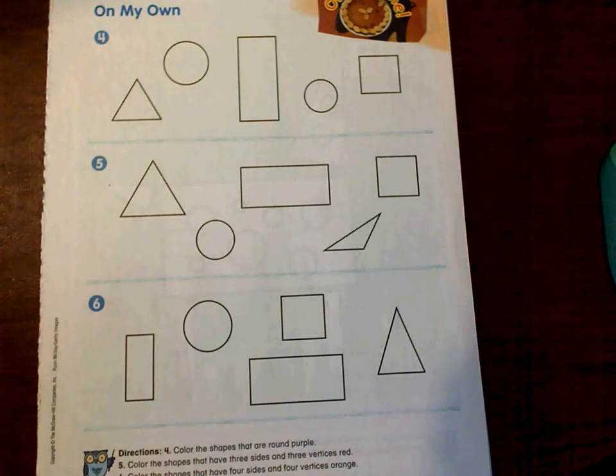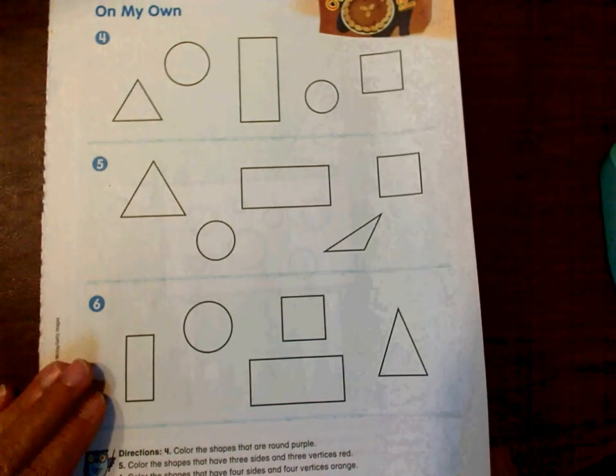Excellent work, boys and girls. Now, you should be on row 6. This one could be tricky, so I want you to listen carefully and follow the directions. You're going to color all the shapes that have 4 sides and 4 vertices orange. So you want to count, and if the shape has 1, 2, 3, 4 sides and 4 vertices or points, you're going to color those shapes orange. Pause the video while you do that now.